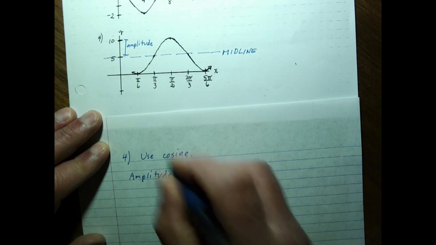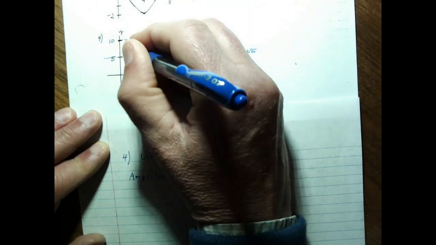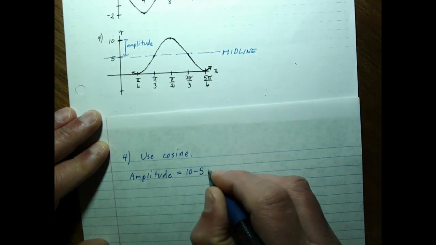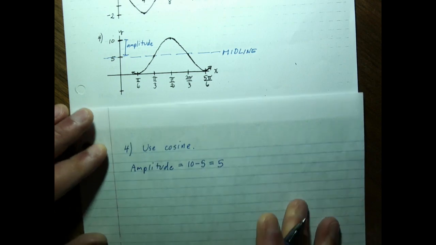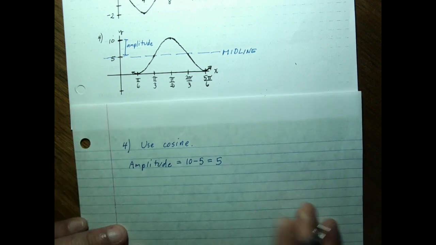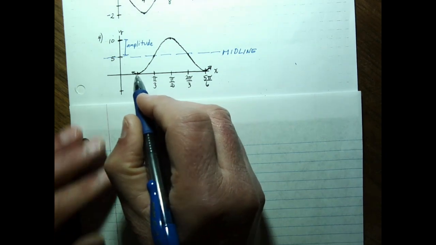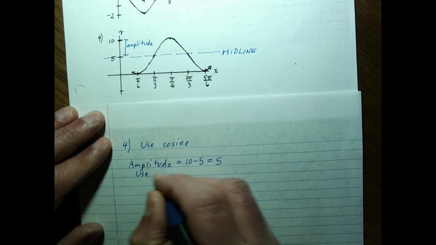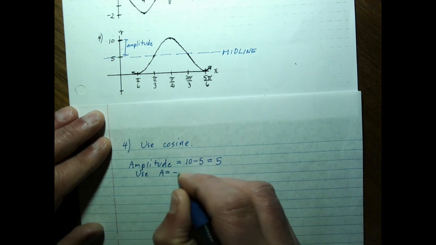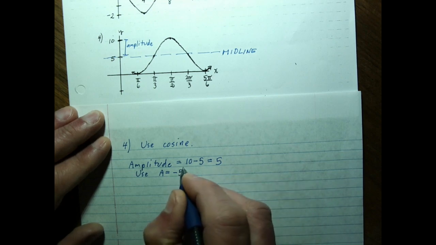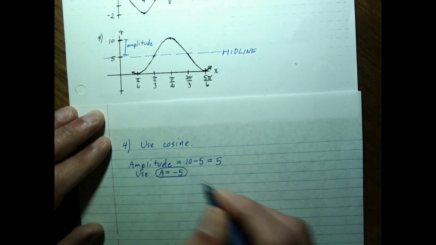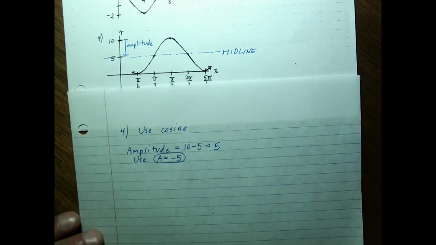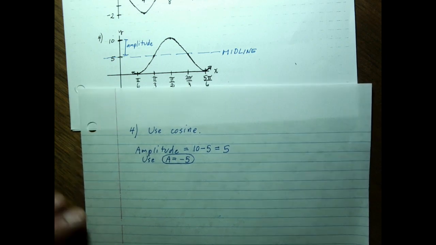So the amplitude here, you can probably just see it, but we can always get it by taking the max value minus the midline value, which is 5. The amplitude of this wave is 5. But since our fundamental period that we're looking at starts at a min point, we're going to use an a value that's equal to negative 5, because our graph is going to be based on y equals minus cosine x, not just y equals cosine x. So we have our a value decided here.